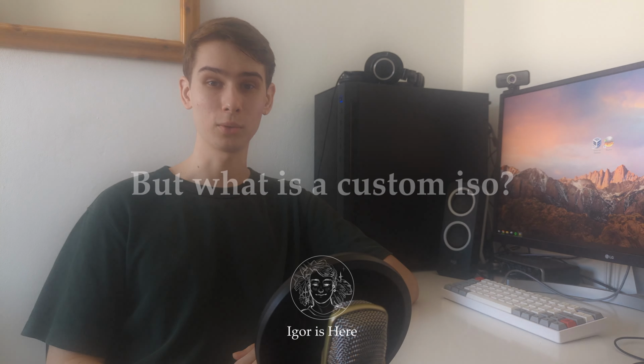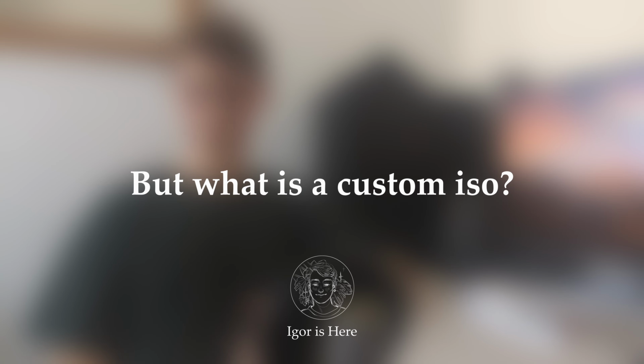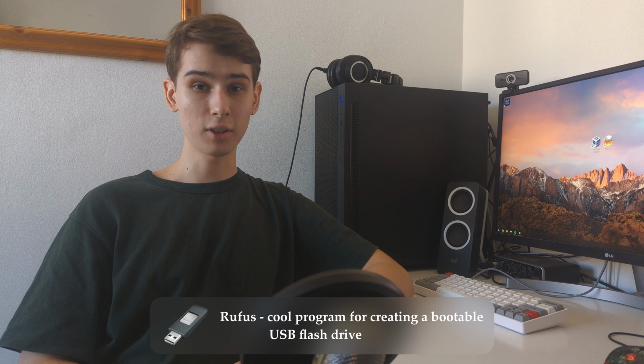In this video, I will show you how to create your own custom Windows ISO, the right Windows. A custom Windows is a file with the extension .iso that you can use to create a bootable flash drive, for example with Rufus, and install the system. However, instead of obtaining it from the official Microsoft website, you're downloading it from another source or creating it yourself.